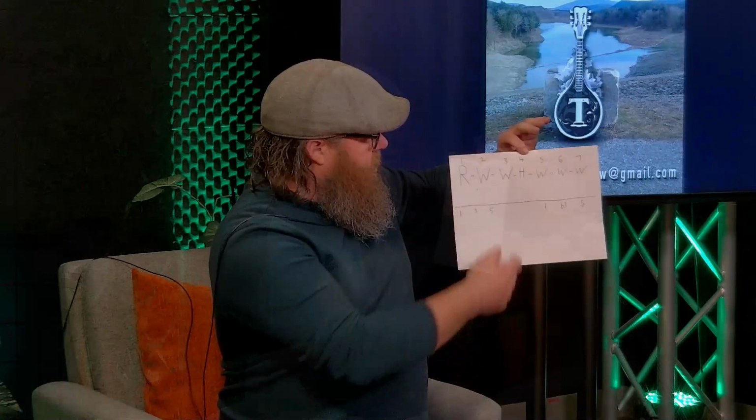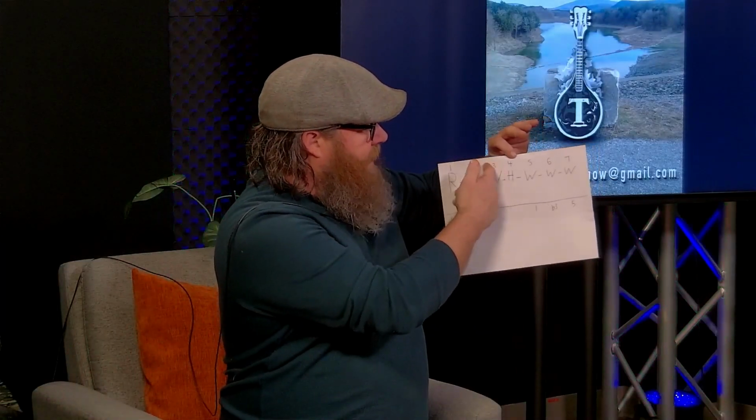So this is just a picture of that, the 135, where you get 1 3 5 7, or your diminished chords, which would be a 1, flat 3, flat 5.